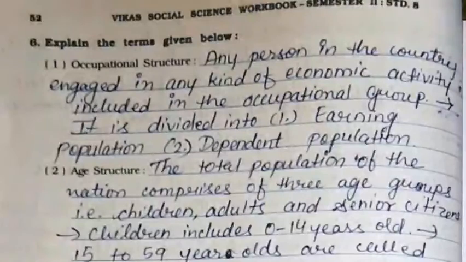Now we'll continue with question number 6. Explain the terms. First one, occupational structure. Any person in the country engaged in any kind of economic activity is included in the occupational group. It is divided into first one, earning population, and second one, dependent population.